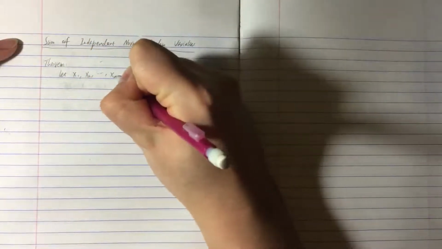Next, let me introduce the sum of independent normal random variables. First of all, let's look at a theorem. Let S1, S2, ..., Sn be independent normal random variables.